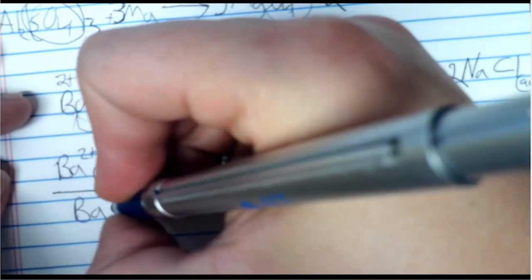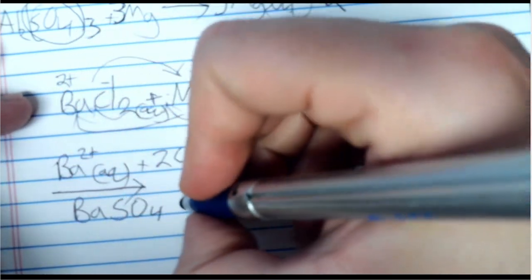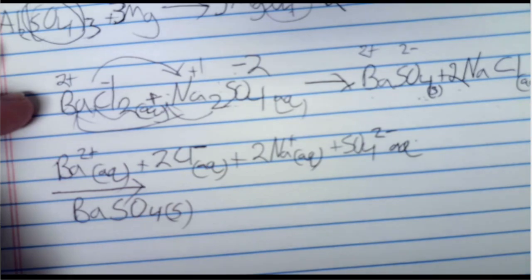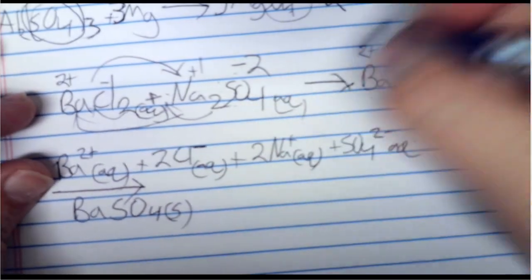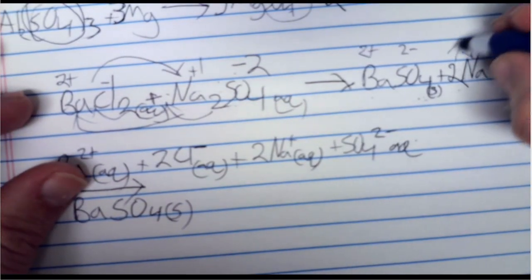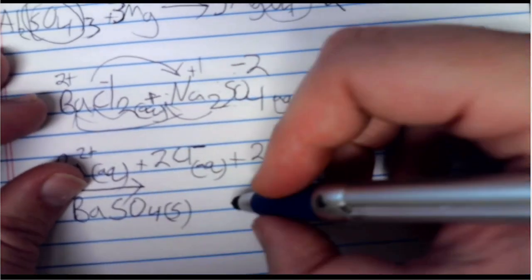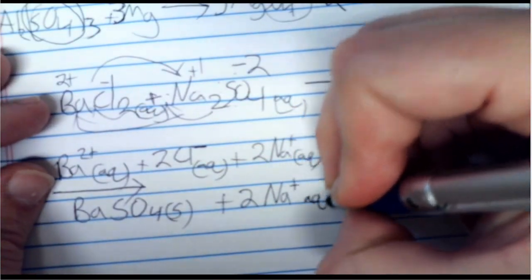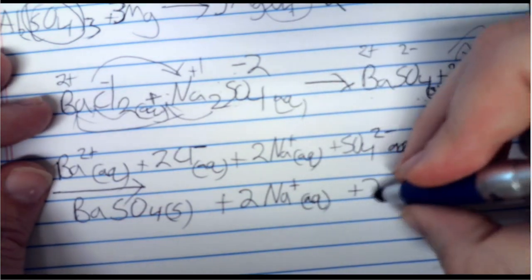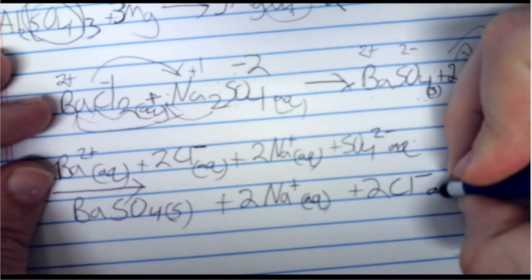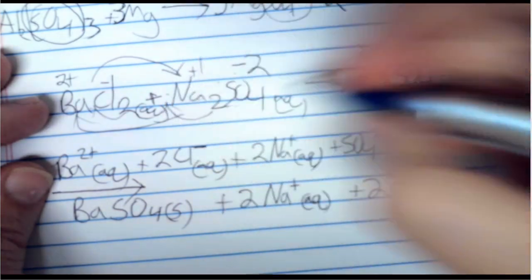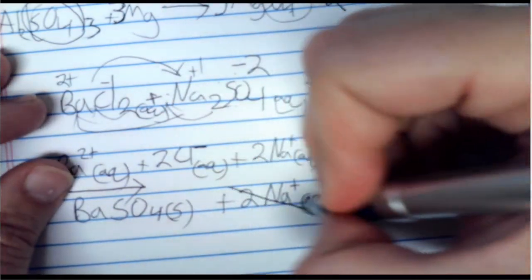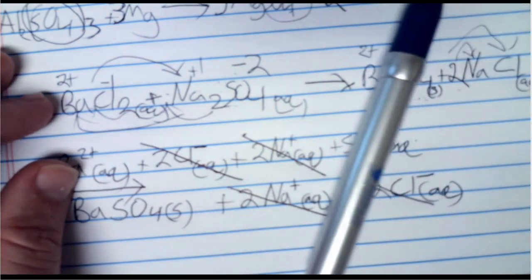Any solid stays solid. Do not break apart your solid. But any aqueous, so this 2 is applied here and here: 2 sodium plus aqueous, 2 chloride minus aqueous. And what do we got? Those cancel. And those cancel.